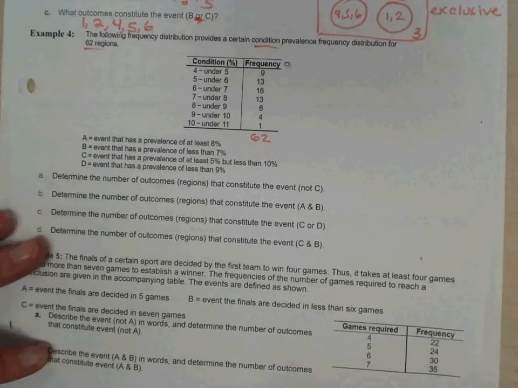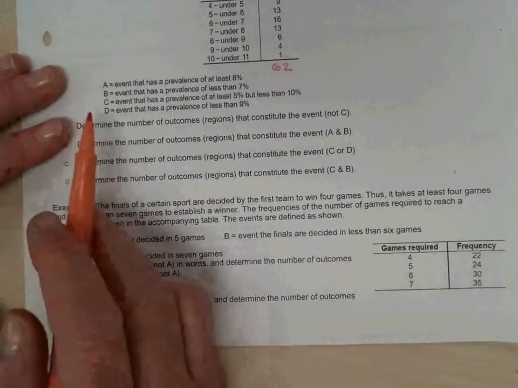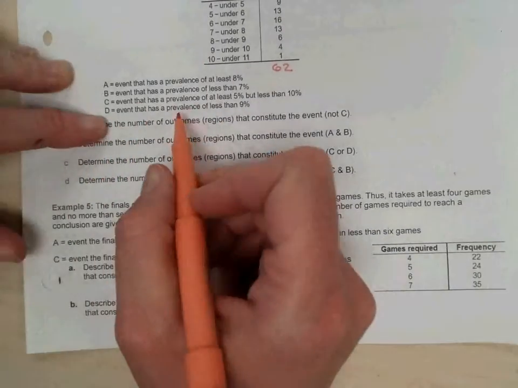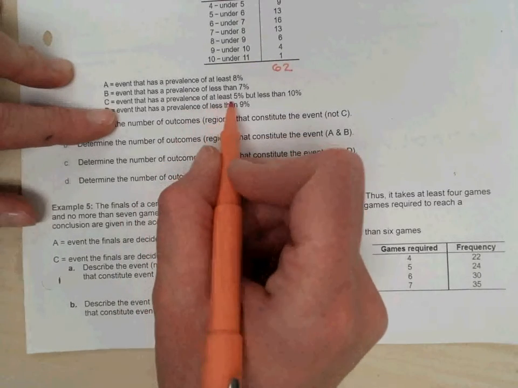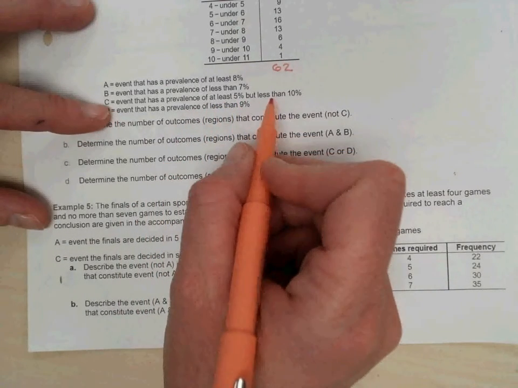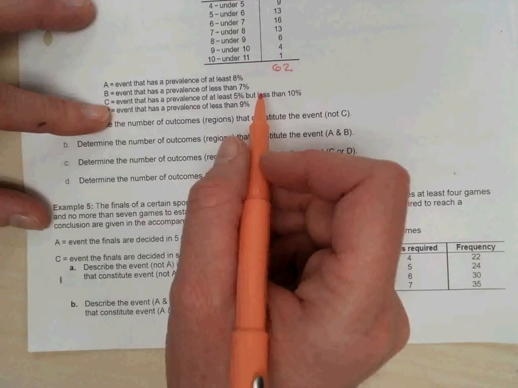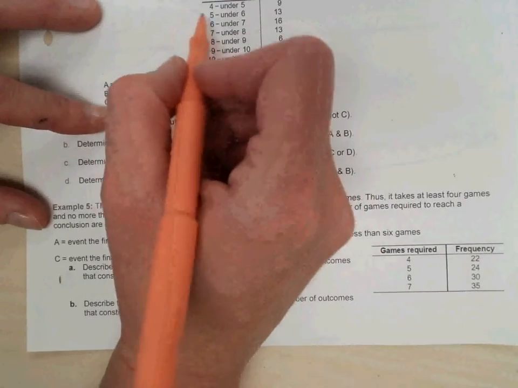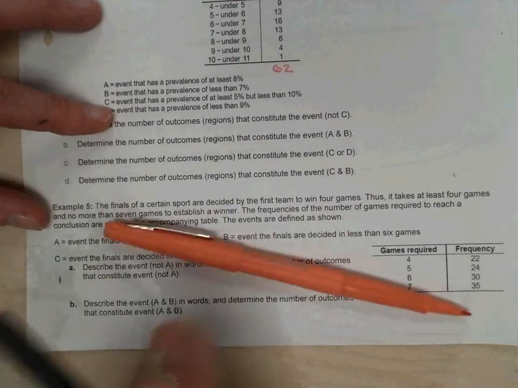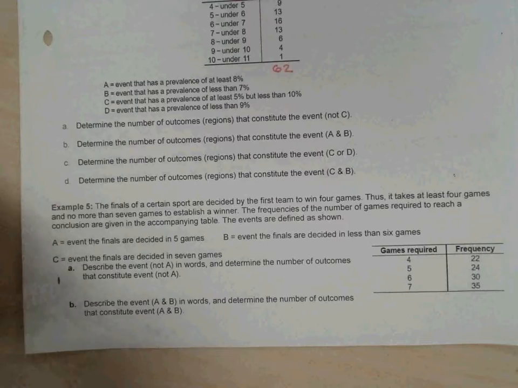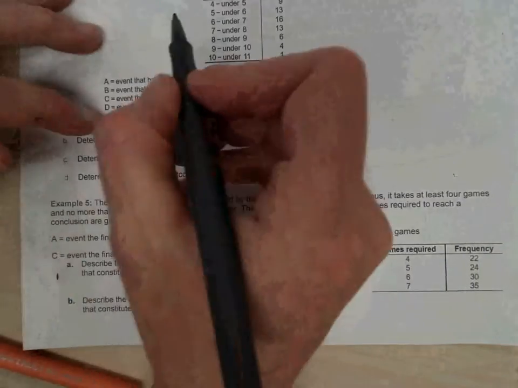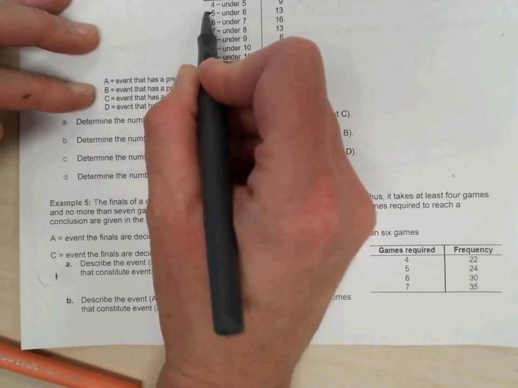Determine the number of outcomes that constitute the event not C. Let's look at what event C says. Event C says that the prevalence is at least 5% but less than 10%. At least 5 but less than 10. So I'm going to use different colors for these different outcomes.